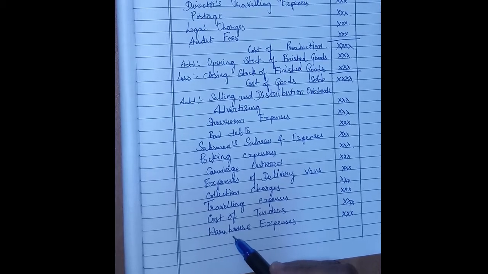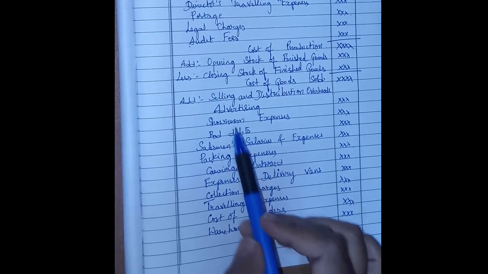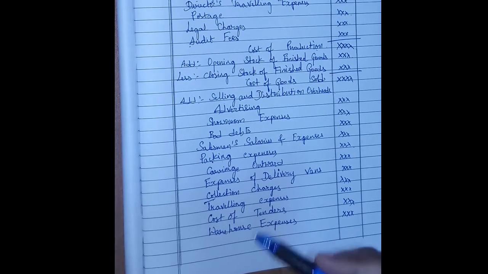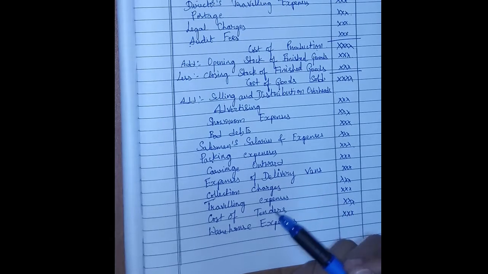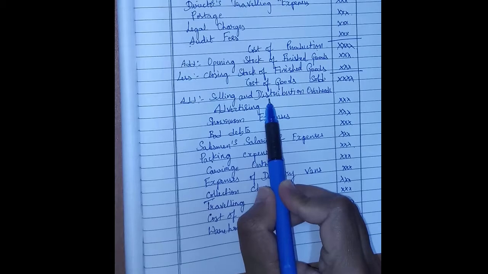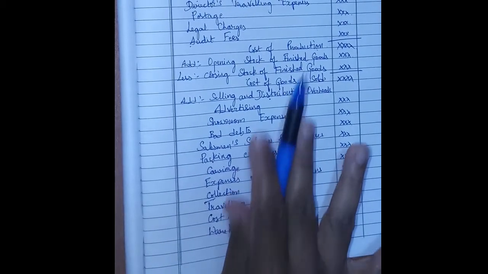This warehouse expense will not come in your factory overheads, it will come in your selling and distribution, because the warehouse is utilized and all the finished goods are kept there, and from there it will start distributing to the locations. Because of that it will come in your selling and distribution, not in your factory overheads.